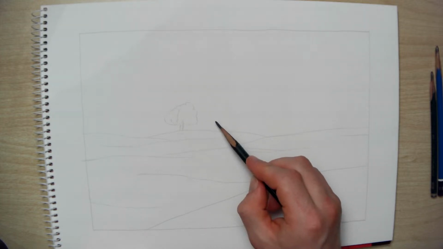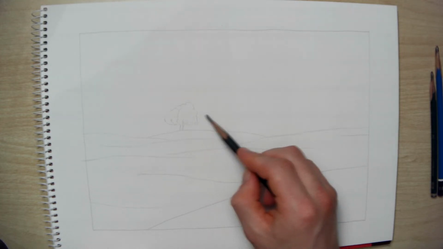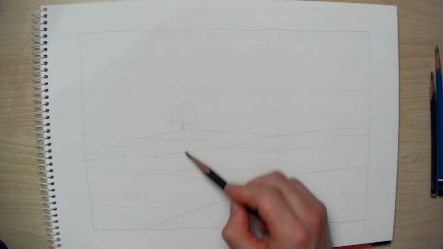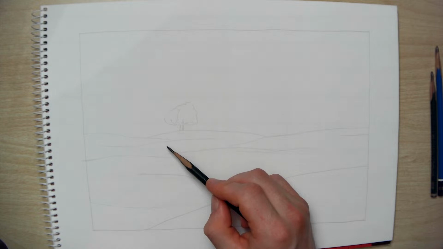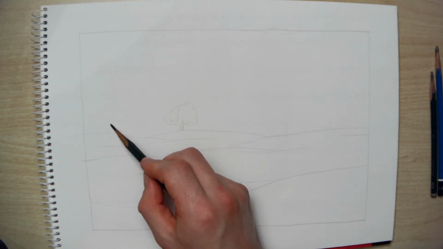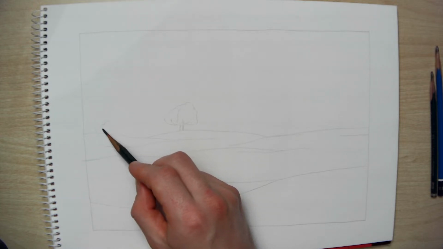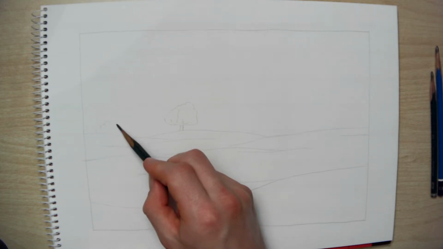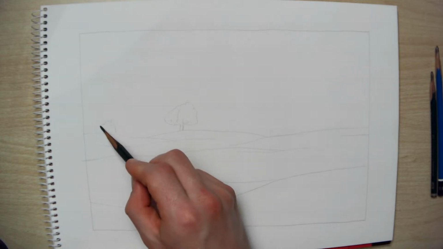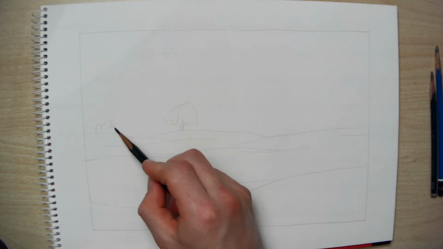And I think that's a nice shape that appeared totally by accident. But yeah, I'll go with that. And I do want another tree to stand right here. Maybe this shape like that.